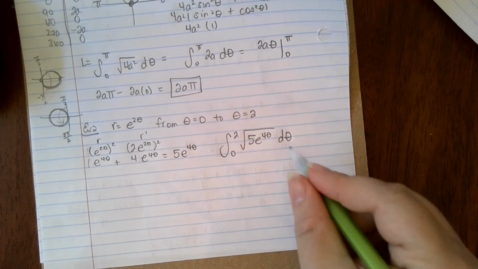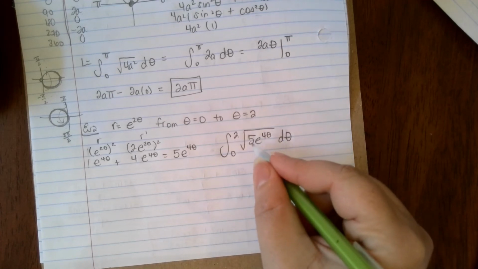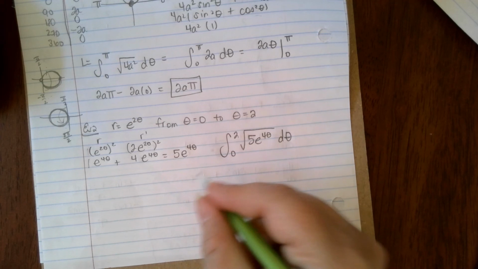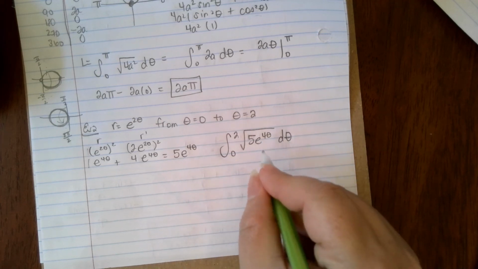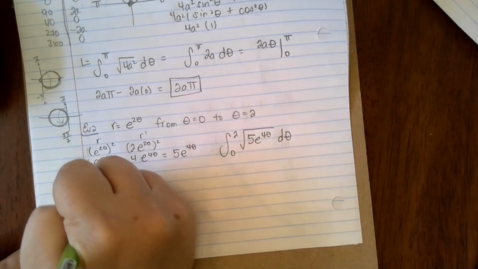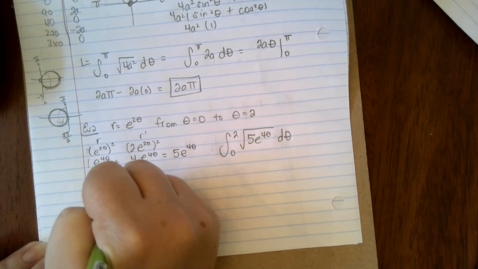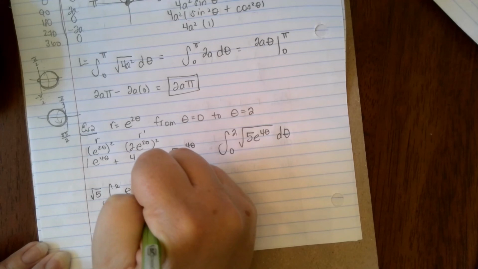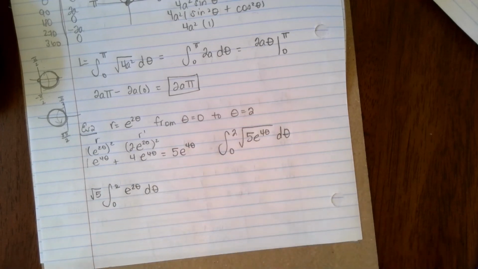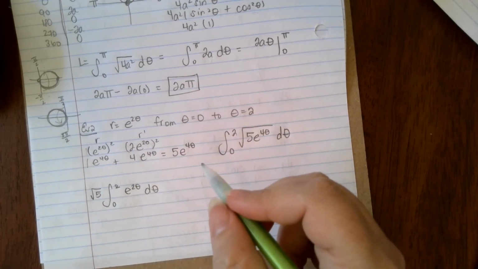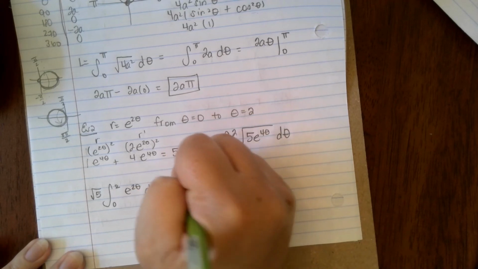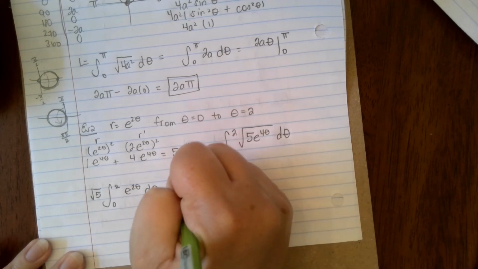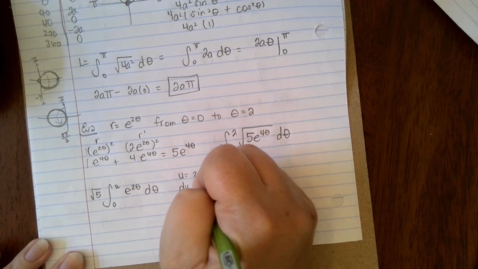Okay, now to integrate this, the square root of 5 is a constant. I'm going to pull it out. And then I'm going to take the square root of e to the 4 theta. So the square root of 5 is going to come out. The square root of e to the 4 theta is e to the 2 theta d theta. Now, e to the 2 theta, I have to do u substitution. u is 2 theta. du d theta is equal to 2.